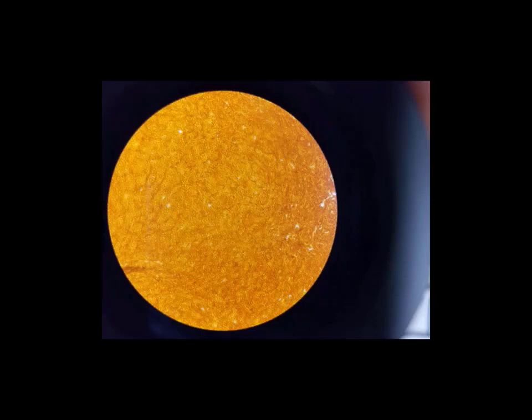And here we can see some nuclei scattered here and there of the fibroblasts. And then they're kind of hard to pick out, but we see some fibers here, and these are reticular fibers. And those reticular fibers really are what are providing that framework.